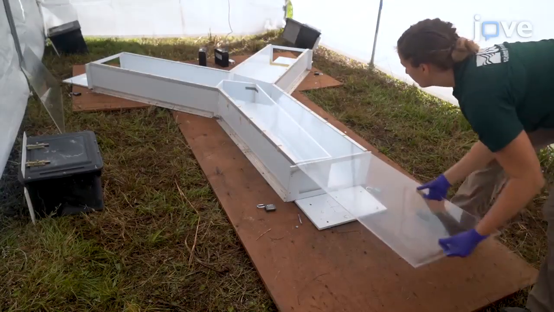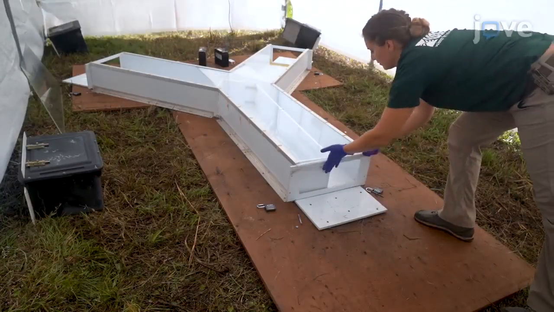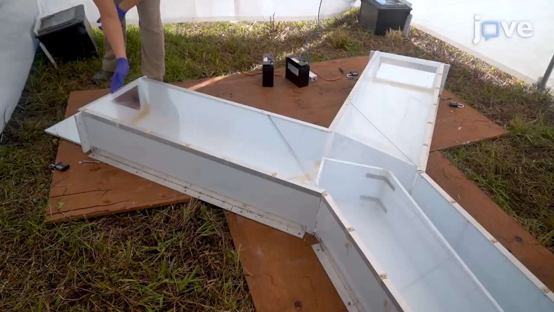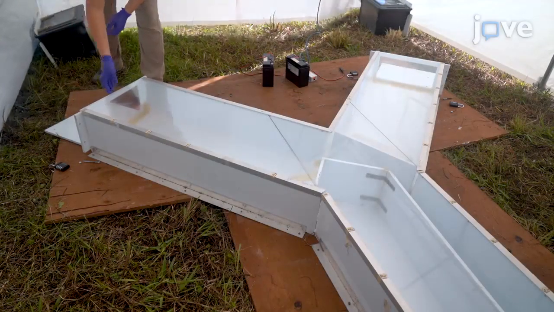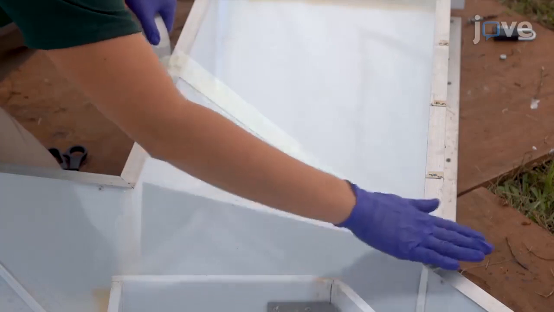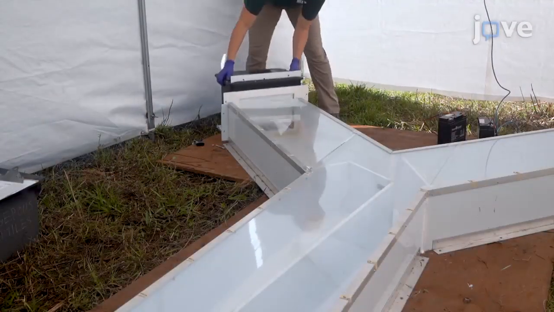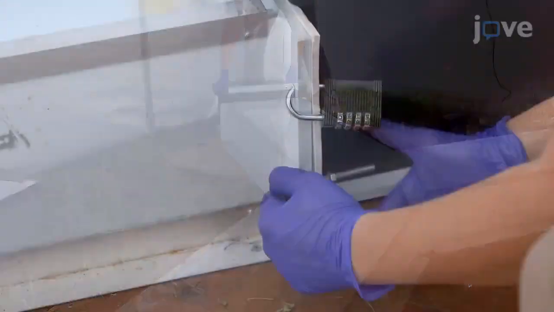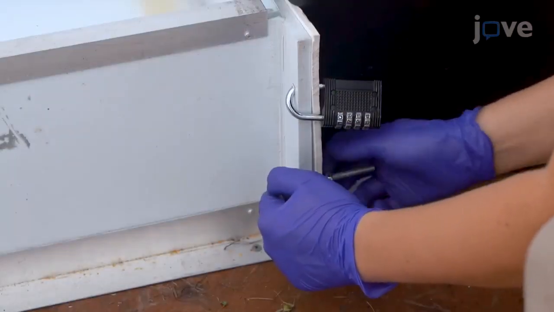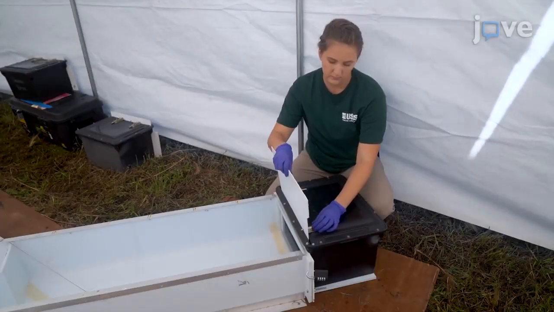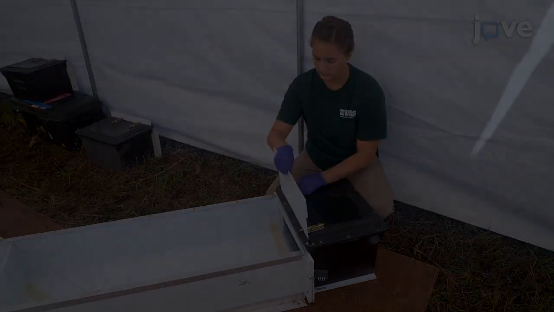Slide the acrylic top into place one section at a time and ensure that the angles meet completely. Use clear plastic tape to cover any gaps. Attach both arm boxes to the maze by connecting the faceplates with wing nuts or padlocks, and ensure that the doors are locked open.